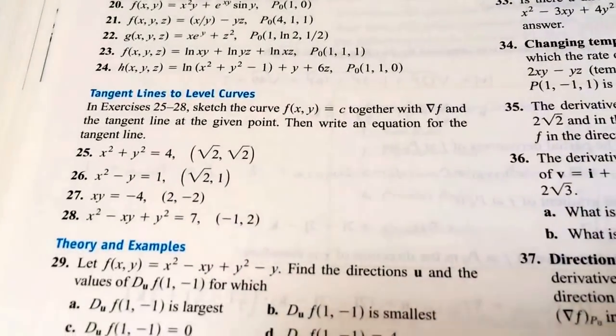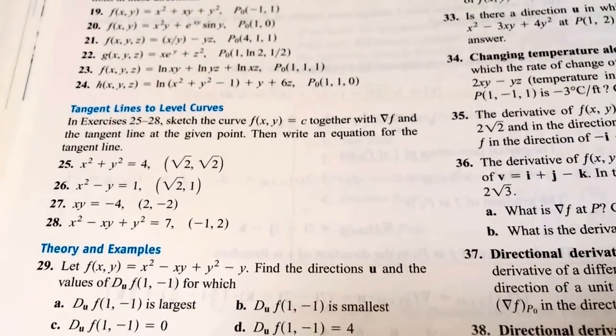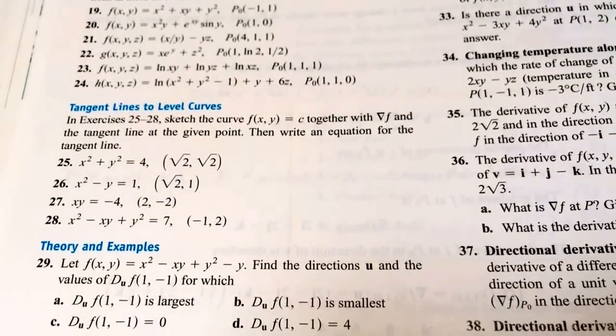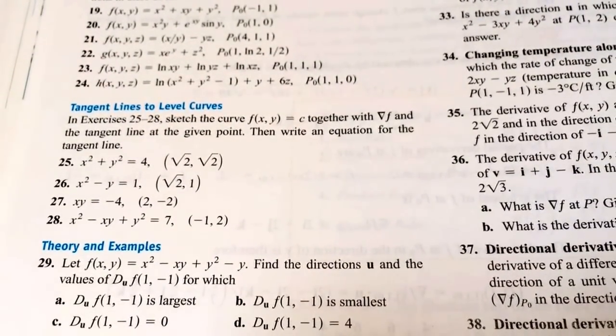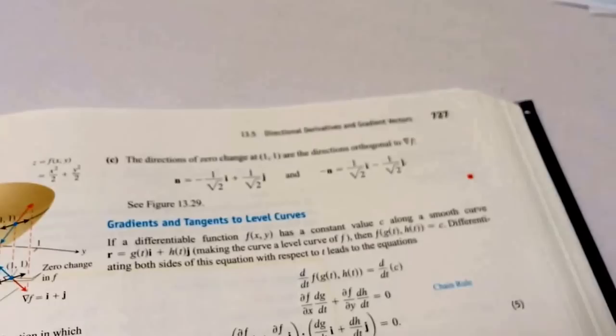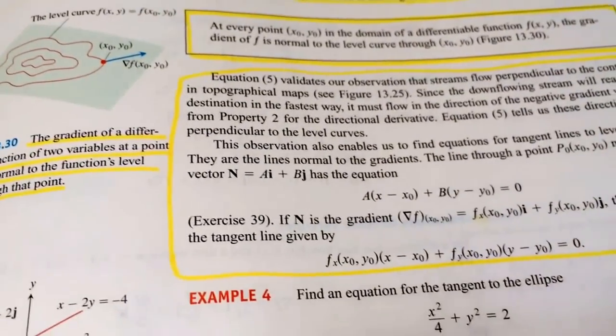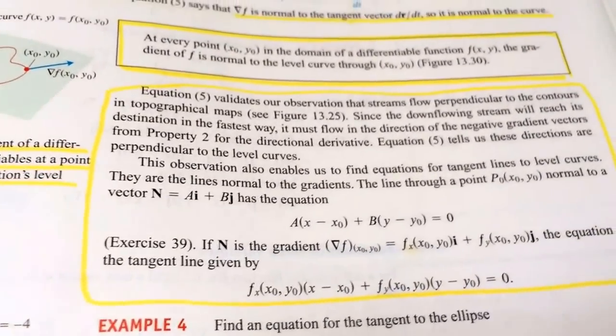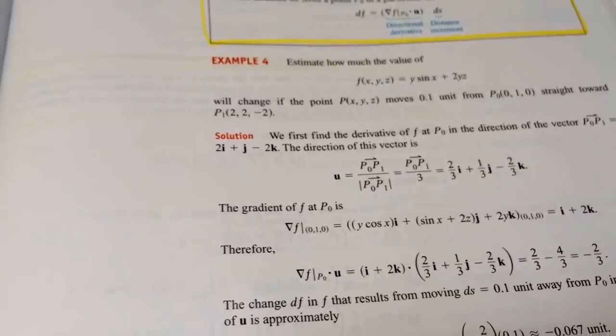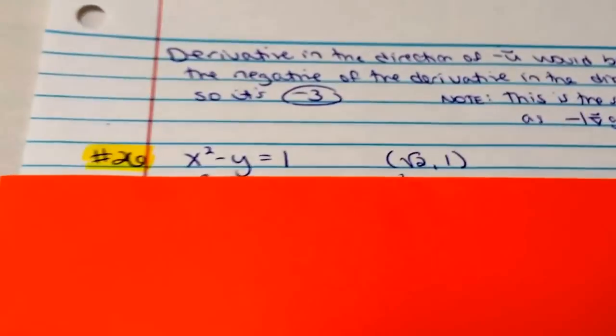Okay, lastly, 25 to 28, it says sketch the curve together with the gradient vector and the tangent line, then write the equation for the tangent line. So the equation for the tangent line was on page 727, in the box right above example 4. So that's where I'm getting that from, 727, box above example 4. But we are going to do 26.